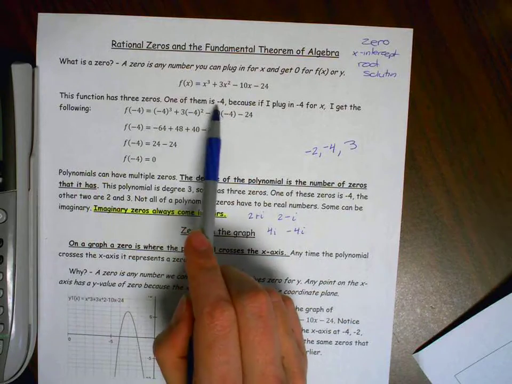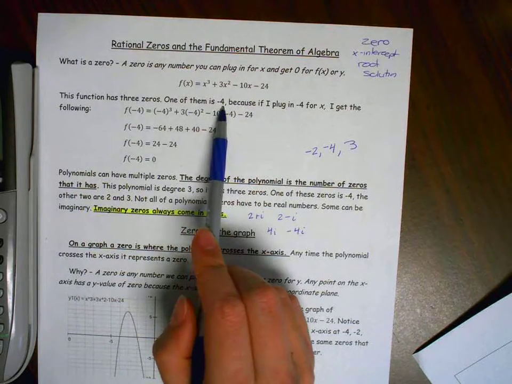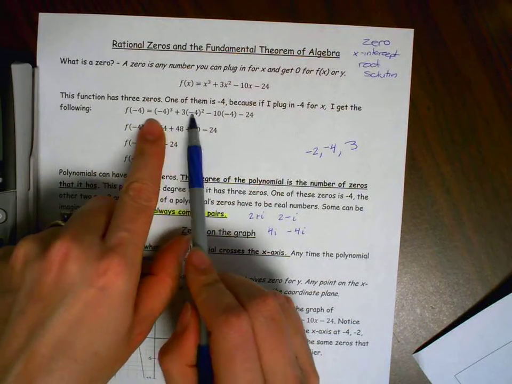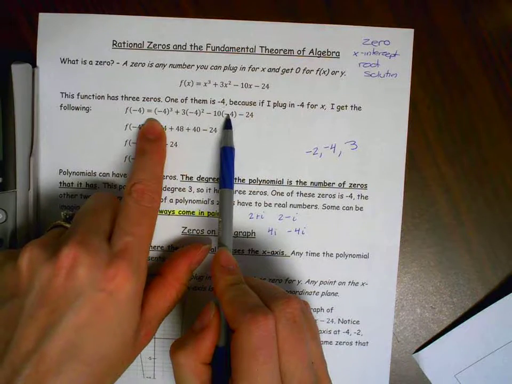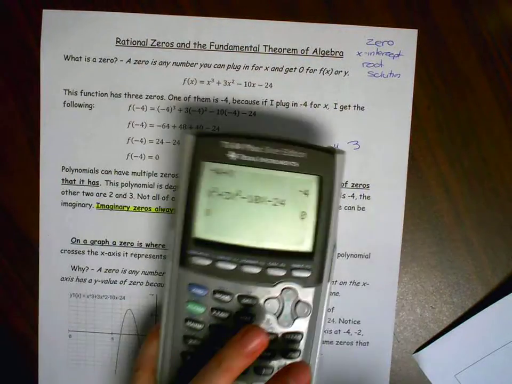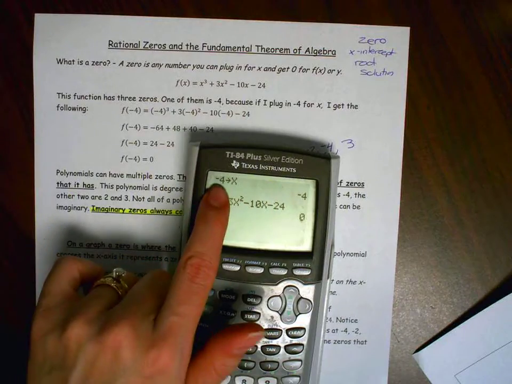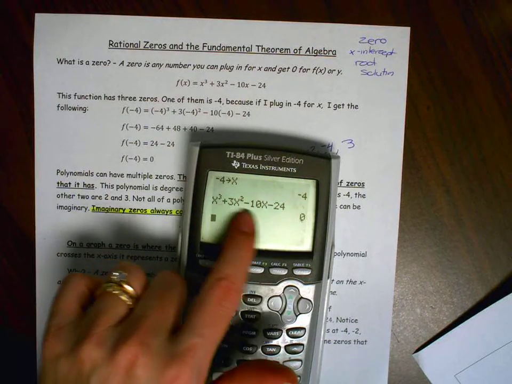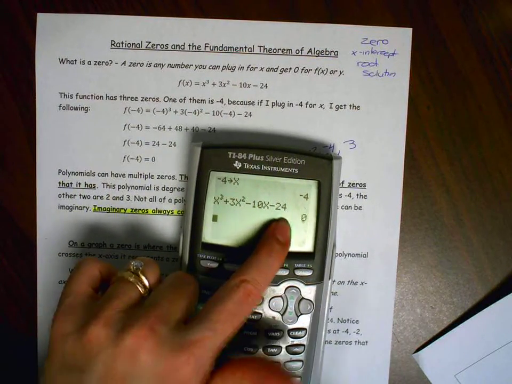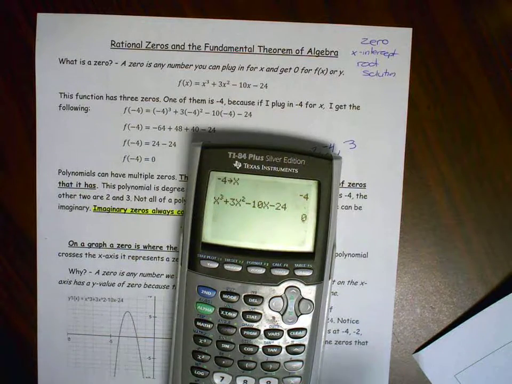I can see, is -4 a 0? I don't know, let's plug it in and see. You either do it by hand and make sure that you use parentheses when you substitute, or I can do it on my calculator. I store -4 for x, plug in my equation, and it gives me 0. So I know that yes, it is a 0.